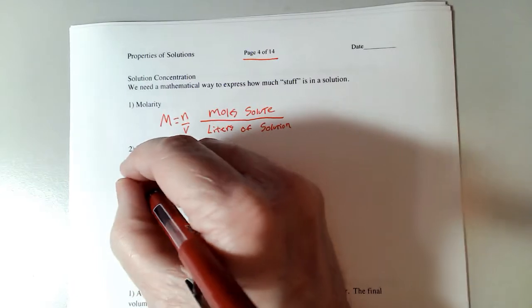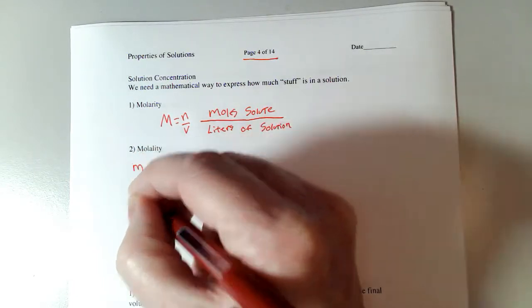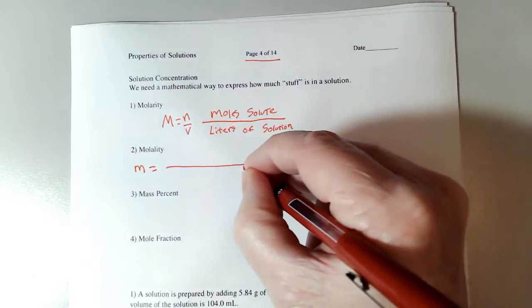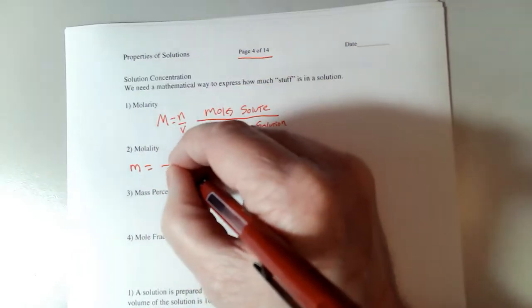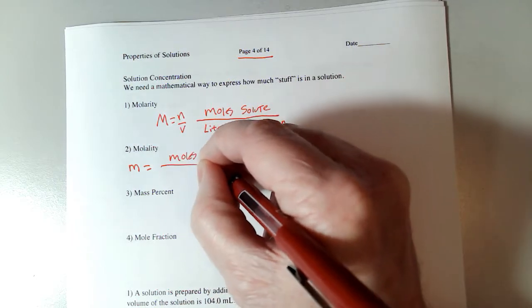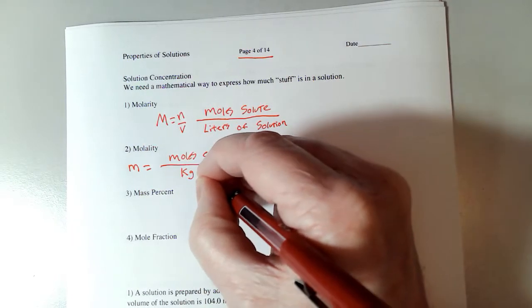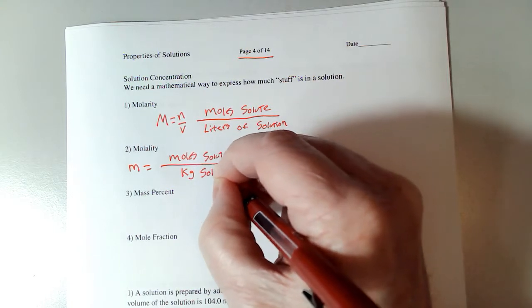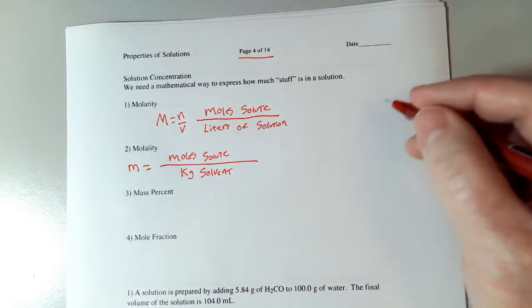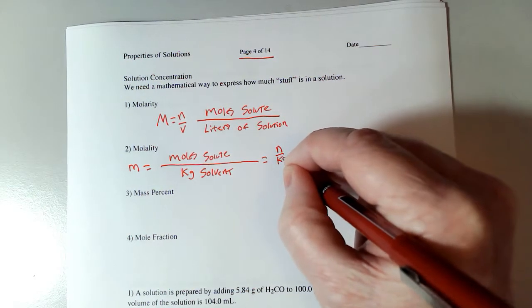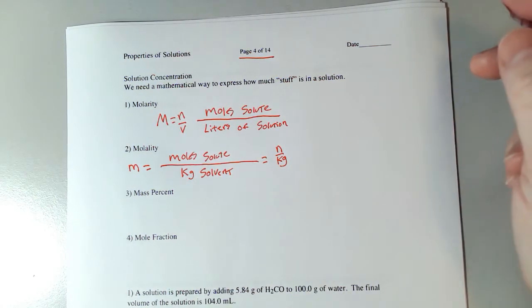A new unit for us today, molality, which we express as a lowercase m, which is the moles of solute over the kilograms of solvent, just solvent, not the total solution. We typically say n over kg for that one.